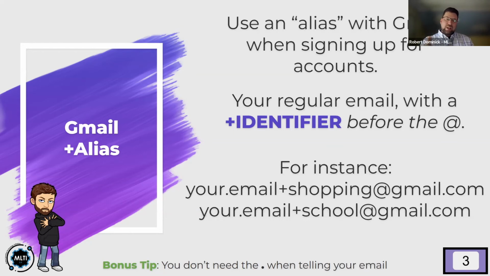And a bonus tip, you don't need the dot when you say your email either. It's just there for your own visual to represent it. I could just say Robert.Dominic, or I could just say Robert Dominic, and it's all the same.